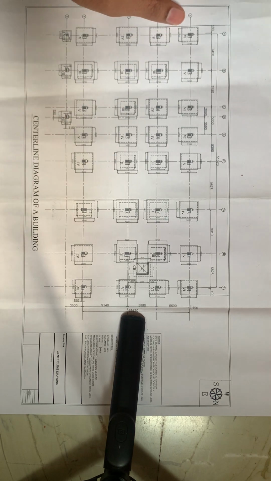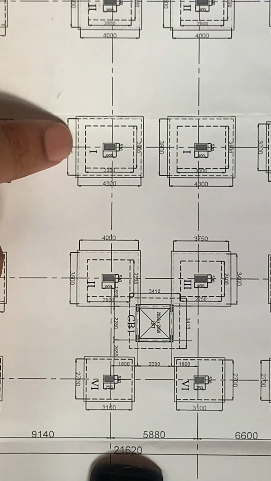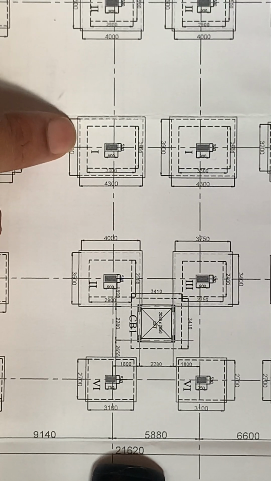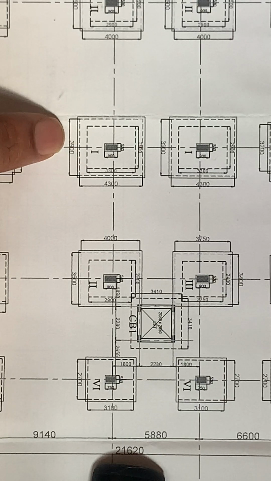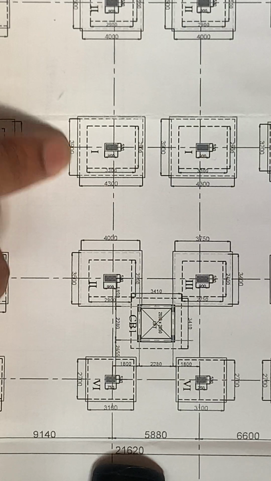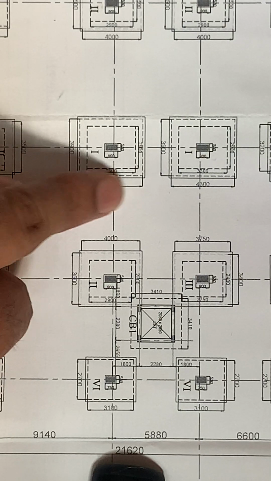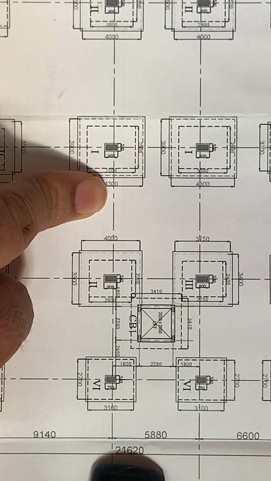So here I'll show you. See, this is the PCC portion, this dark line. Okay, the exact dimension is 3.5 meters, and this is the width of the PCC RCC footing, and 4.3 meters is the length of the RCC footing.